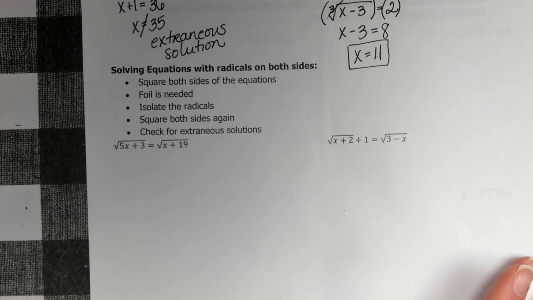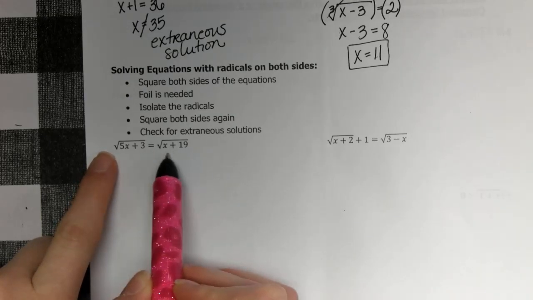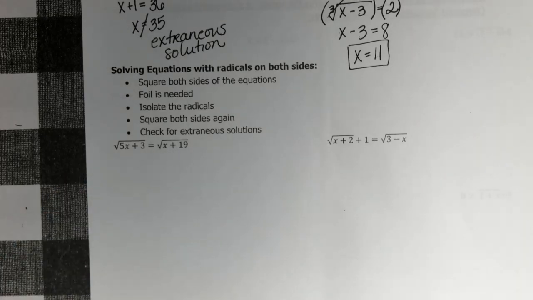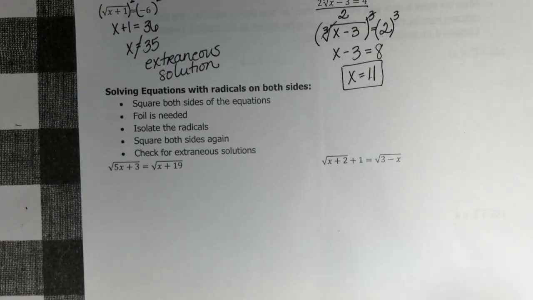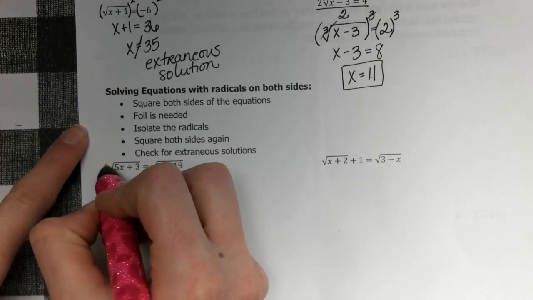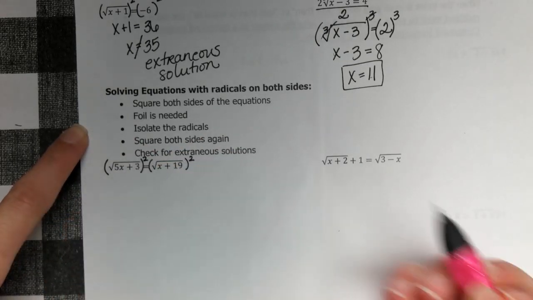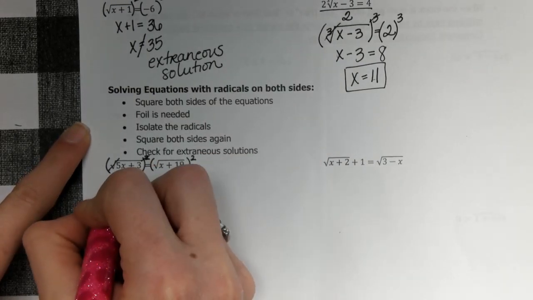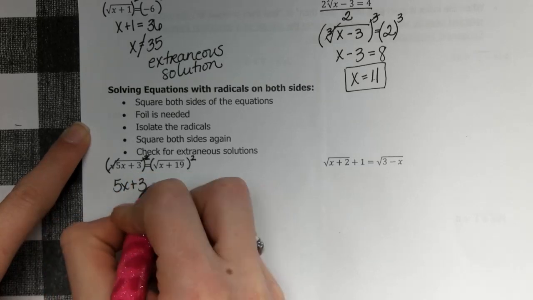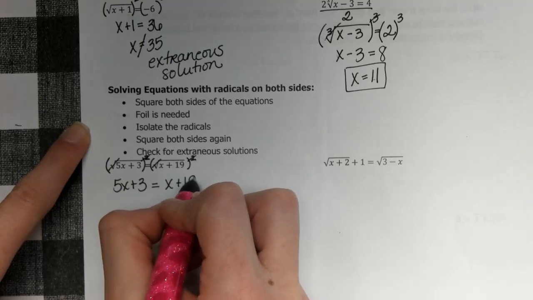Now, what happens when I have radicals on both sides? Well, if it's square root on both sides or cube root on both sides, I'm going to raise both sides to the power, just like I did with this, but instead of a constant, I have a radical. So if I have square root, I'm going to square both sides. On the left, that gets rid of this radical, leaving me with 5x plus 3. And on the right, it gets rid of that radical, leaving me with x plus 19.